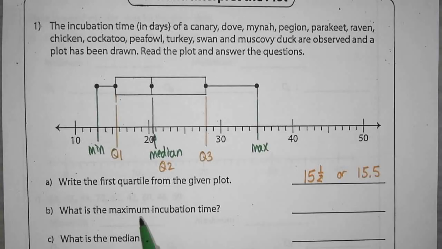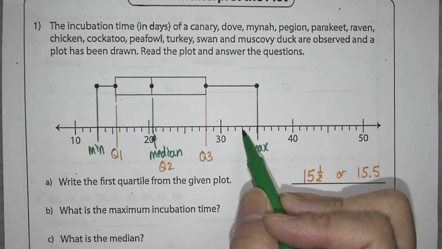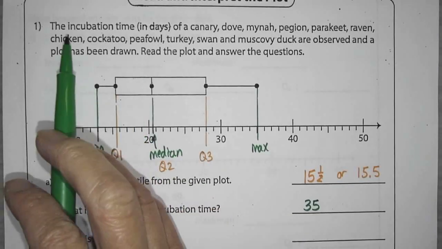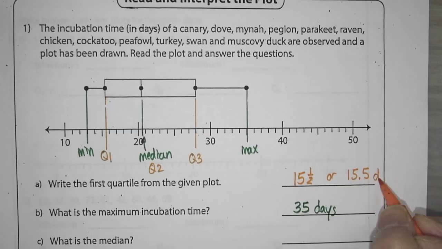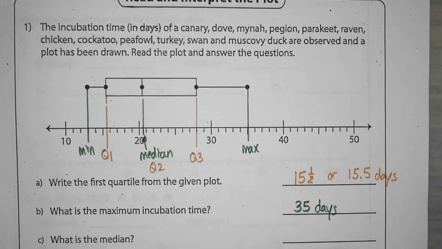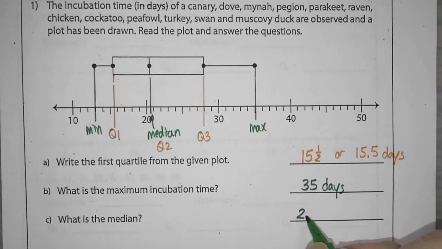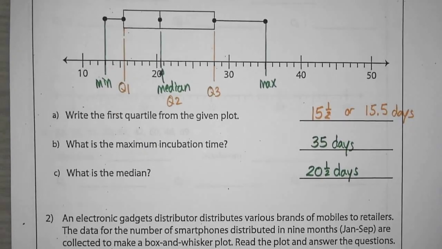Then here, what's the maximum incubation time? So the maximum for the birds is going to be 30, 31, 32, 33, 34, 35. So 35. They didn't say if it's days. Oh, days. There you go. These are all in days. What is the median? So median is the middle, so that would be 20 and a half. So 20 and a half days. So the middle is about 20 and a half days of incubation, and then the very highest would be 35. But you can see the whisker is quite long, so that means it's quite an outlier. All right, there you go. That's all we're reading off of these.